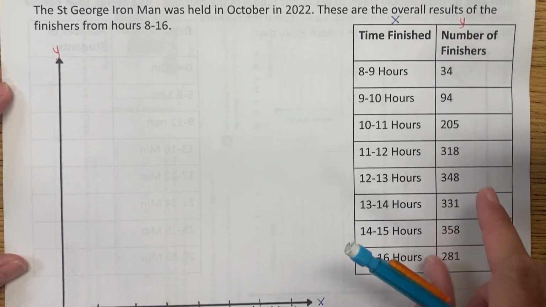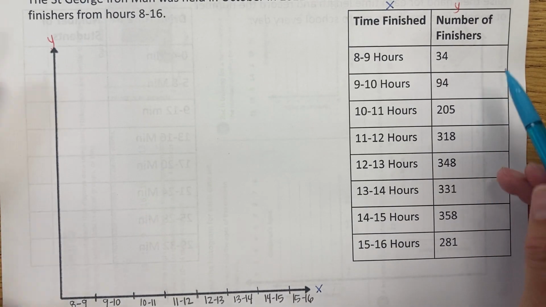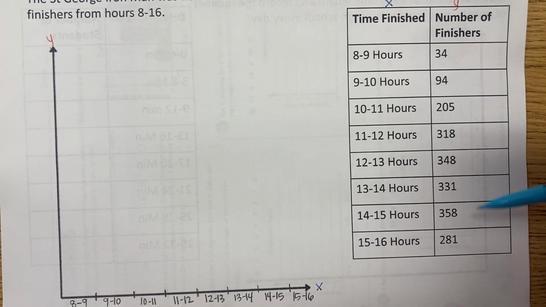Oh, but we haven't even labeled that. So let's look at our list. Our smallest number on our list, 34. The biggest number, 358. Okay, guys, we got to think about this. How do I want to scale it? Tens is not going to be convenient. Okay, we're not going to get there in tens. Even 20s might be kind of hard.